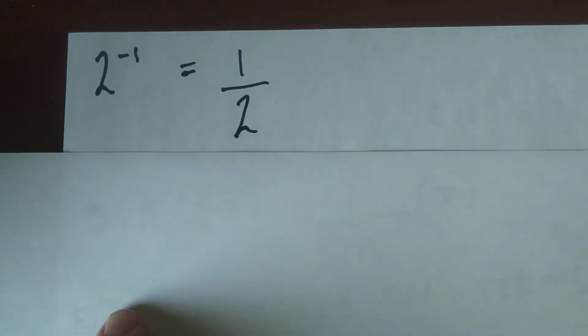The temptation when you see chapter 5.5 might be to panic. But don't panic, because I'm going to try to help you with this, and I believe you can do this. It's not as hard as it looks.